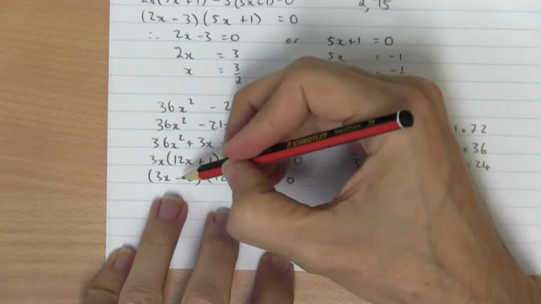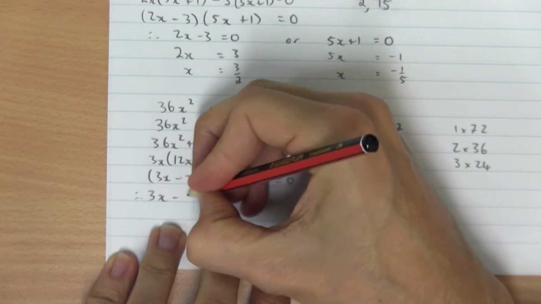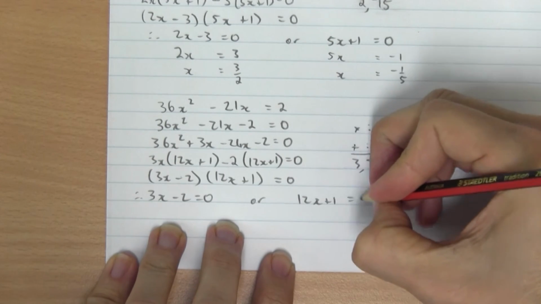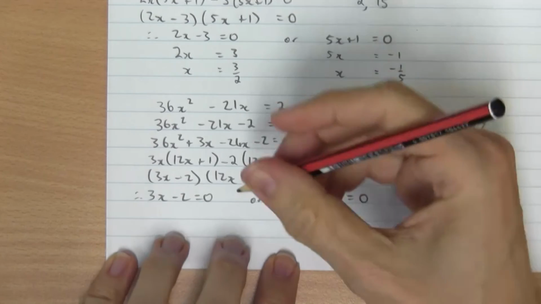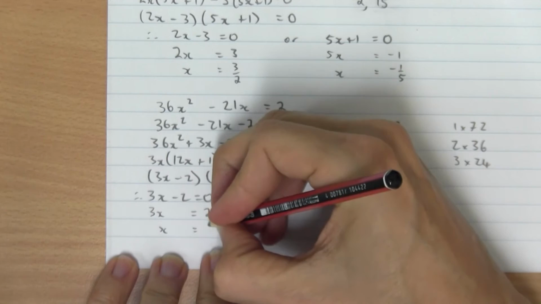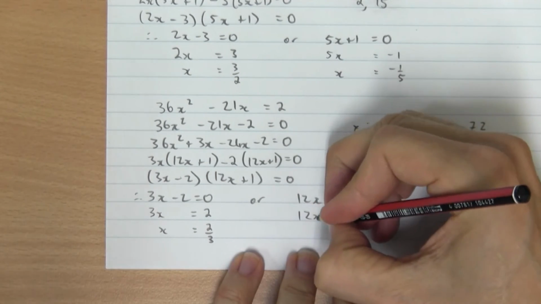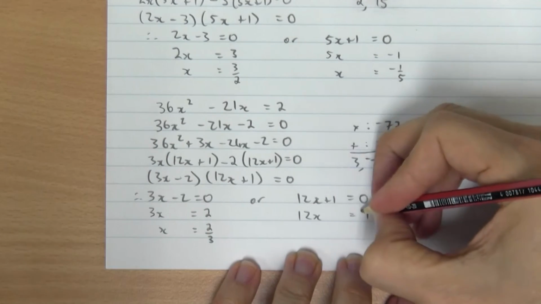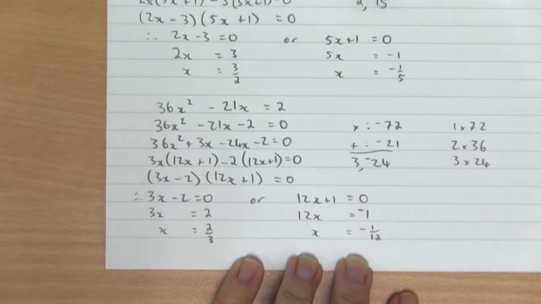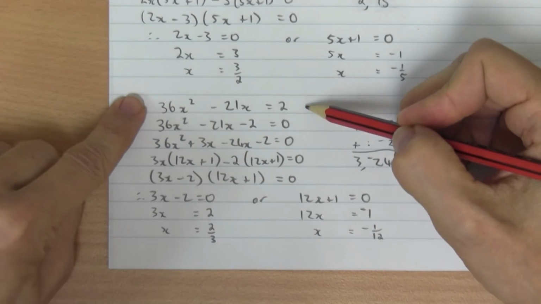Okay, null factor law says one of these must be 0. So 3x minus 2 is 0, or 12x plus 1 is 0. I'm going to have just enough paper. 3x is positive 2, x is 2/3, or 12x is 1, no, negative 1, so x is negative 1/12. And these two are two possible solutions to that original equation.